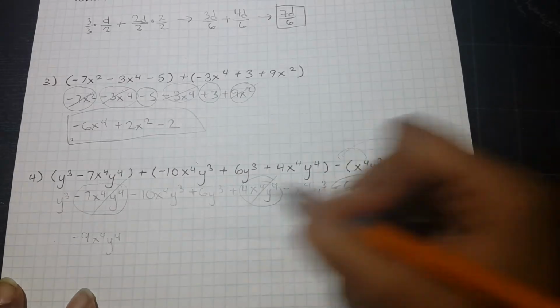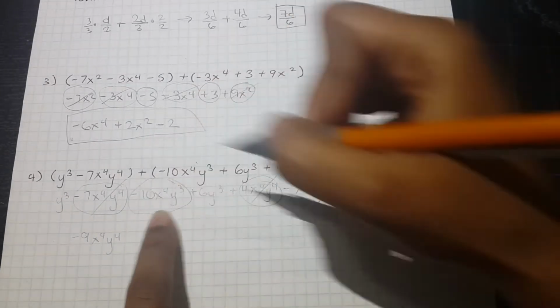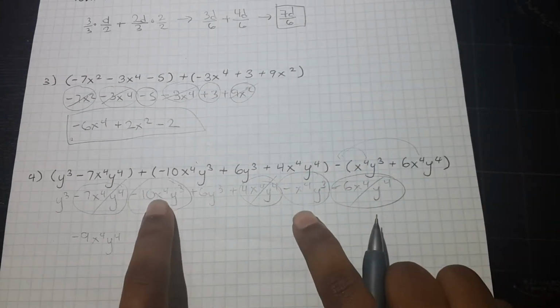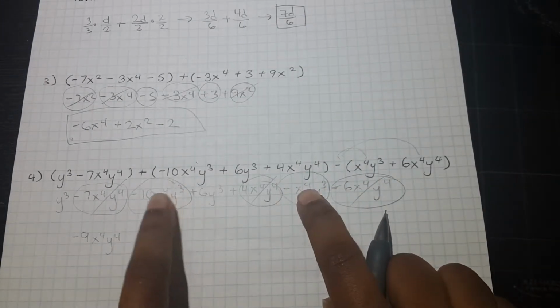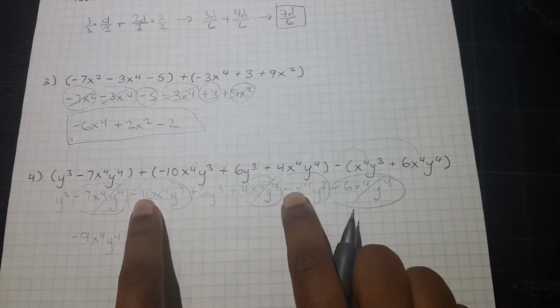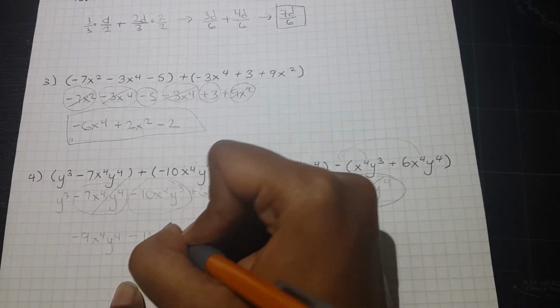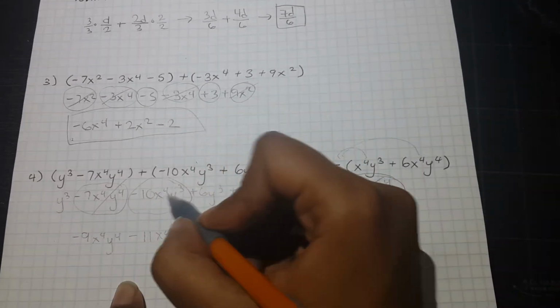Okay, great, done with those. So my next term to combine is going to be these two because they have a degree of 7. 4 plus 3 is 7, so it's going to be negative 10 and then minus 1, so it's negative 11 x to the 4th, y to the 3rd.